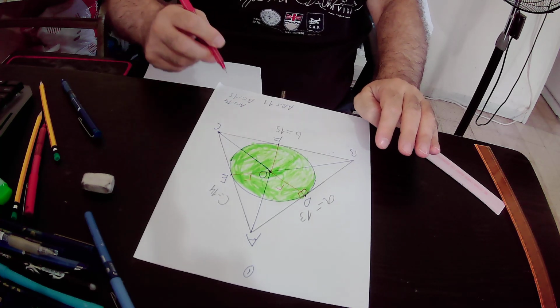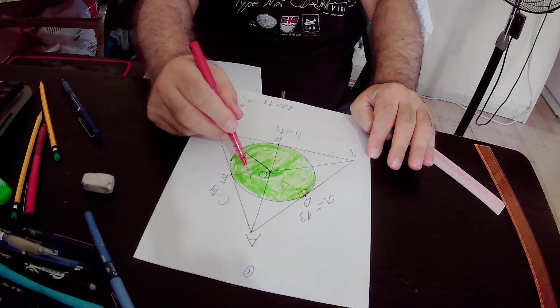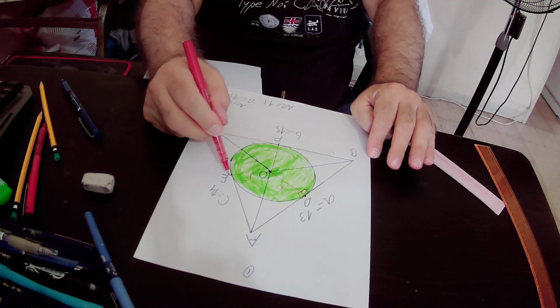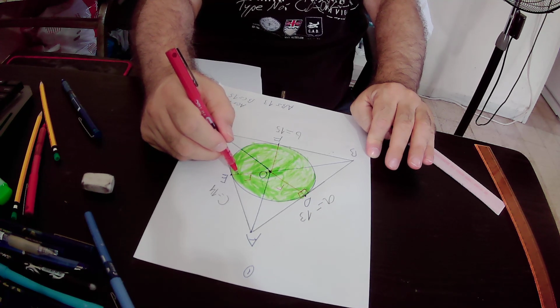And we have the same thing also here. We have that radius that is drawn to the touch point, that is point E. Therefore, that radius is perpendicular to its tangent AC.